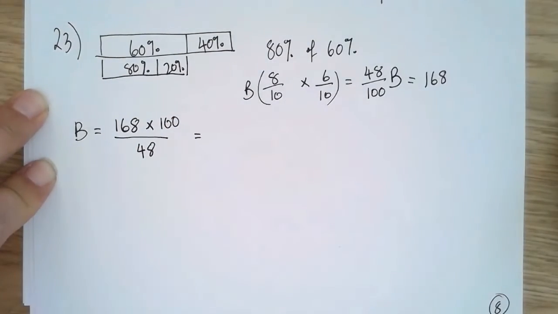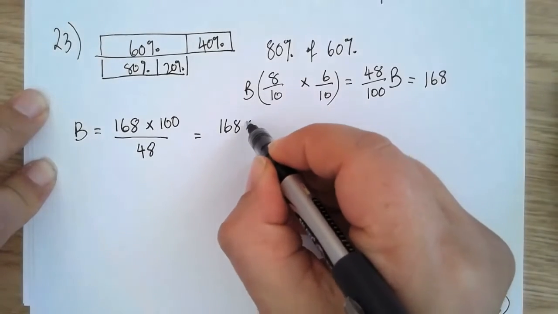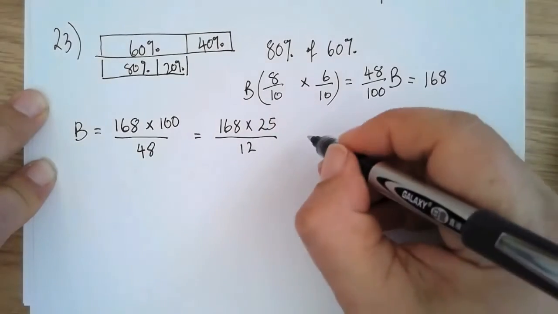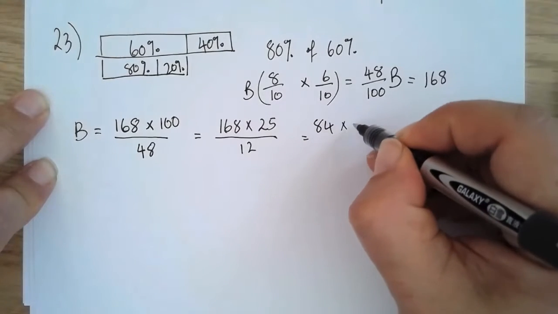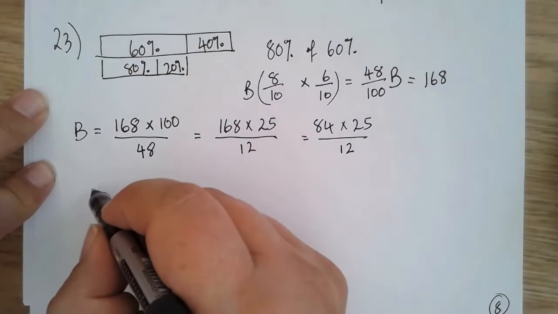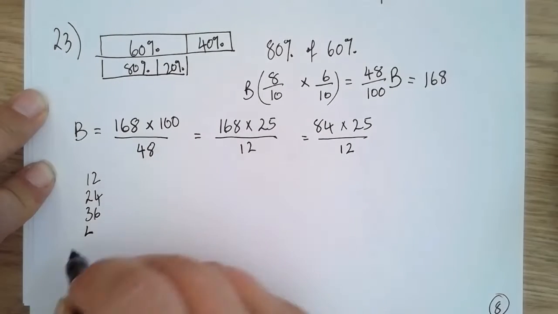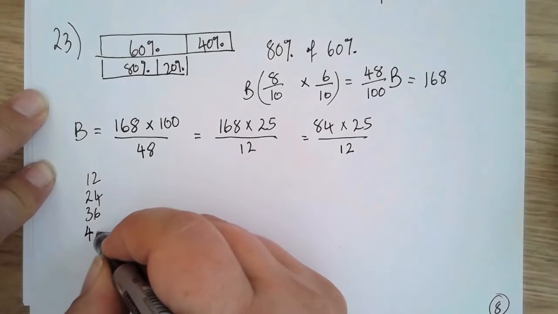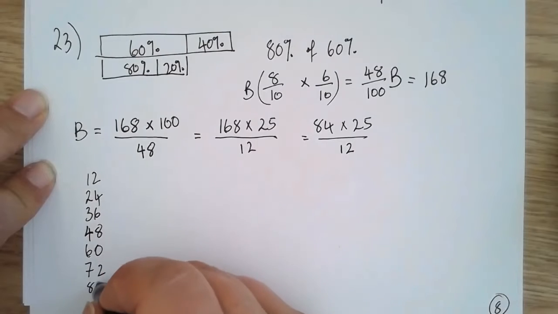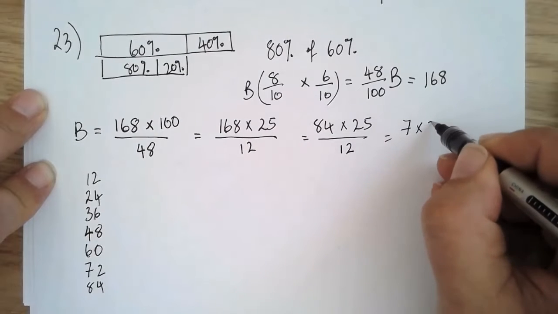Now there's a lot of simplification that can happen here. I'm going to divide by 4, numerator and denominator, because this gets me 25 and it gets me 12. I can divide by 2. 168 is 84 multiplied by 25 divided by 12. And I know that 84 divided by 12, let's see, 48, then to 60, we need 84, 72, 84. 1, 2, 3, 4, 5, 6, 7. So this becomes 7 multiplied by 25.